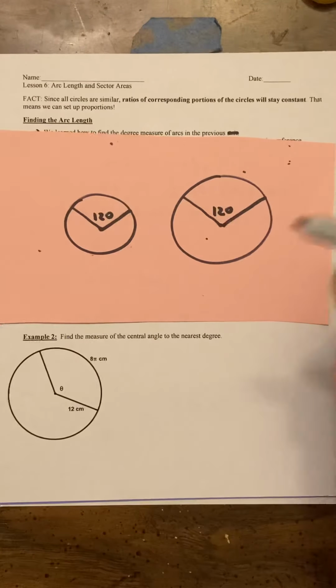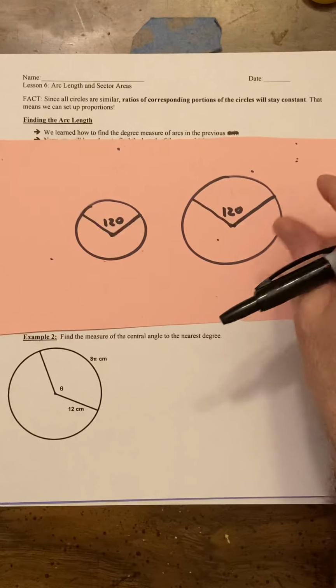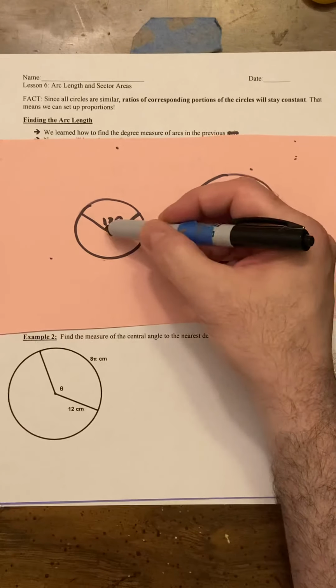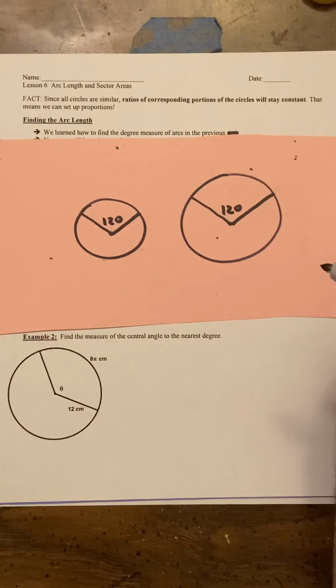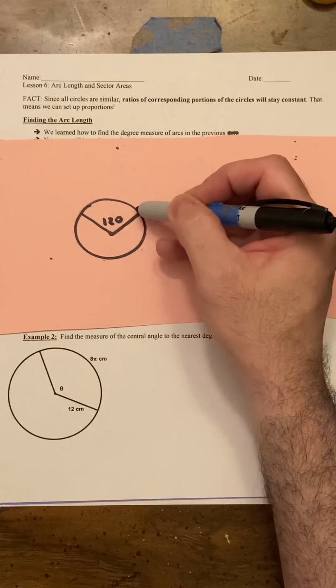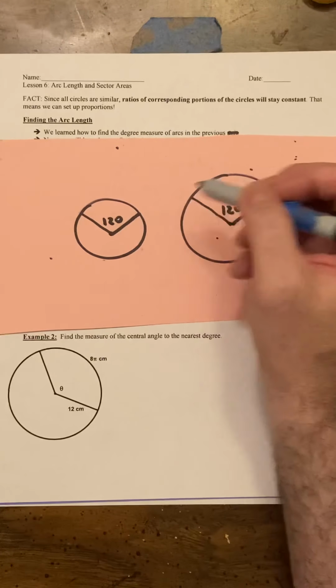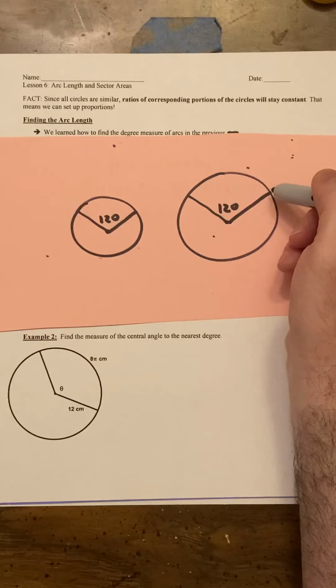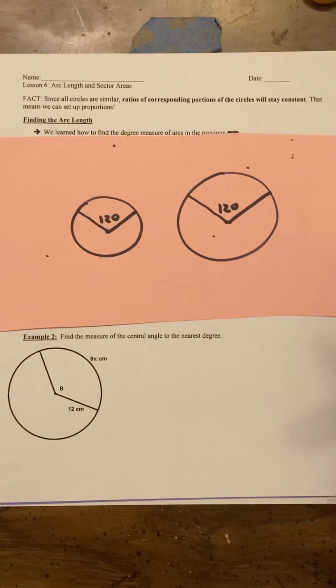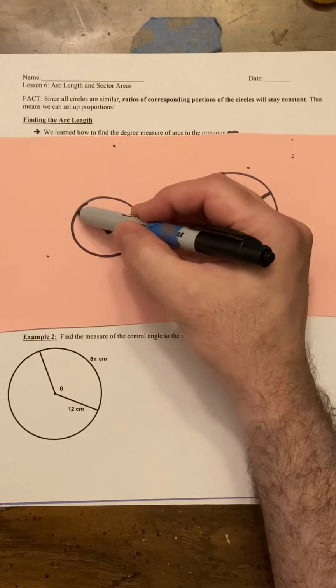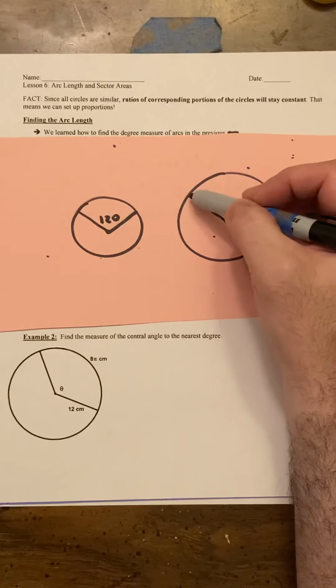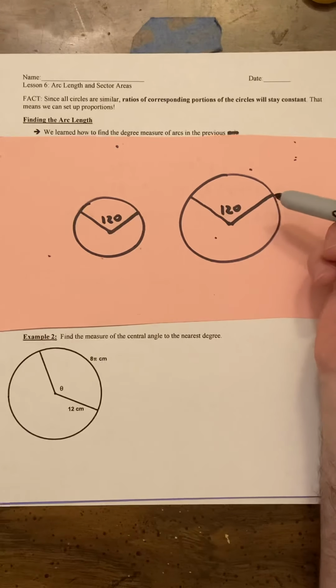You see, here are two circles. Obviously, all circles are similar, and these are two central angles of 120 degrees. Therefore, this arc here is a 120 degree arc, and this is a 120 degree arc. But that's not the length, because that wouldn't make any sense, because clearly this length is shorter than this length, because this circle is bigger.